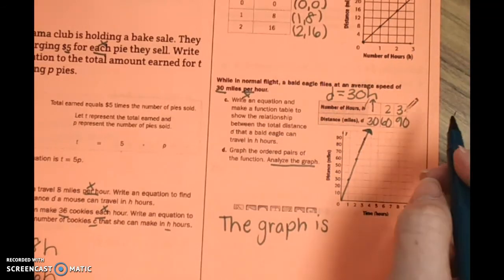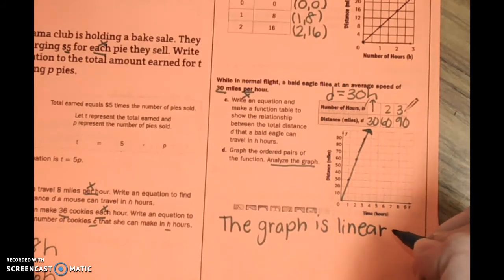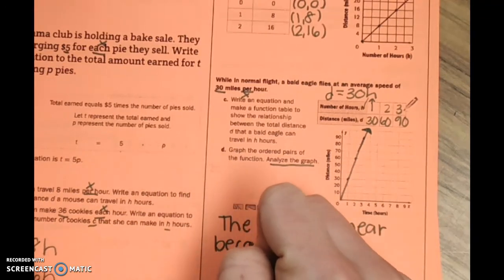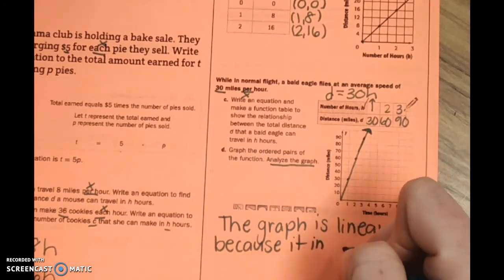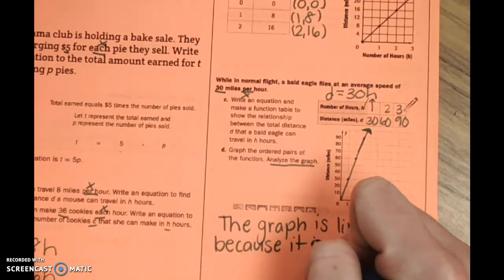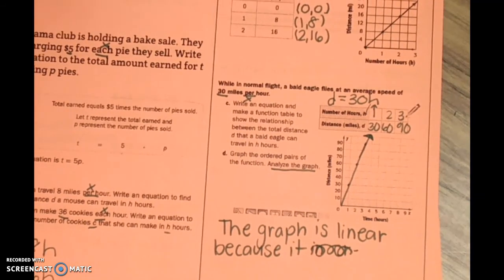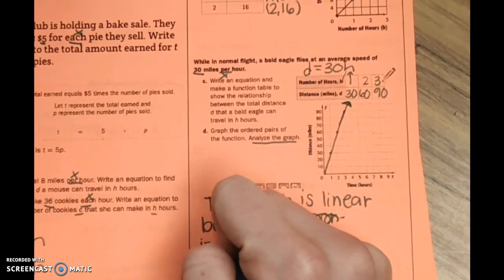So the graph is linear because it increases by 30.